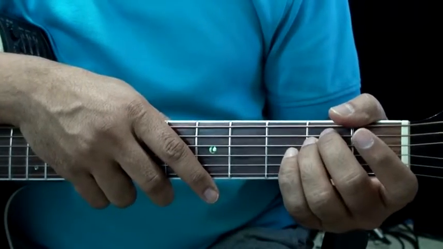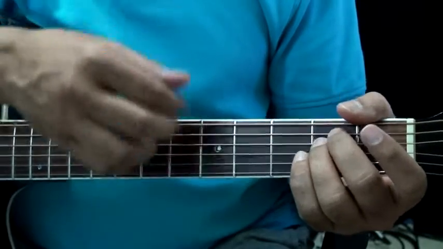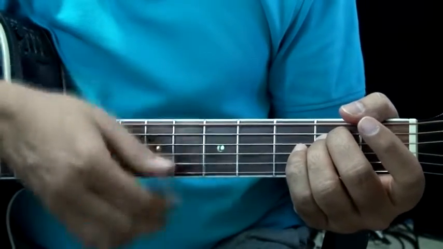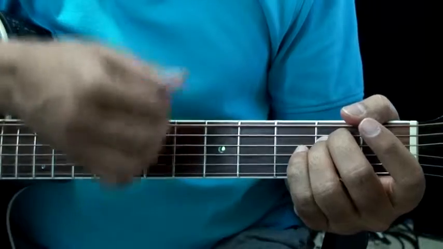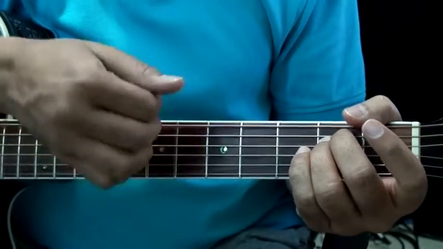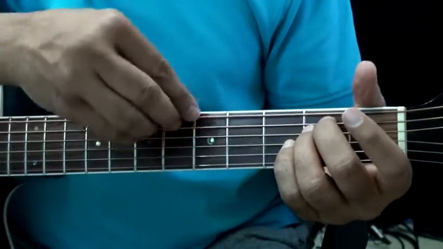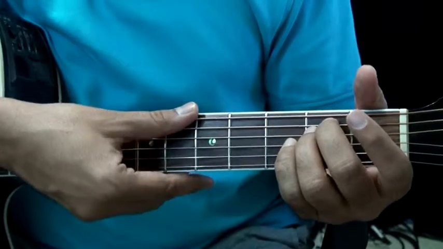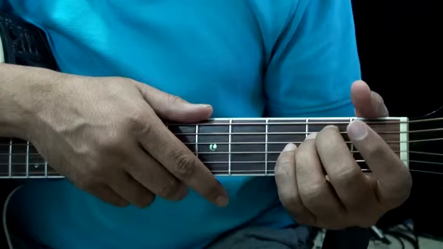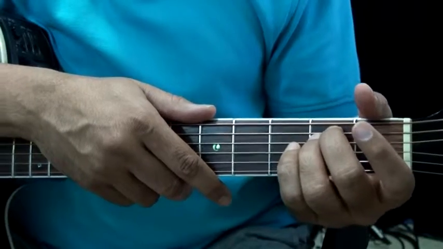And now I'm going to add stress on the 7th stroke as well. So 1, 4, 7, 1, 4, 7. And when you're playing the first stroke, always try to play that on the bass string. So those are the strings closer to the 6th string. So that gives you the first beat of the pattern.